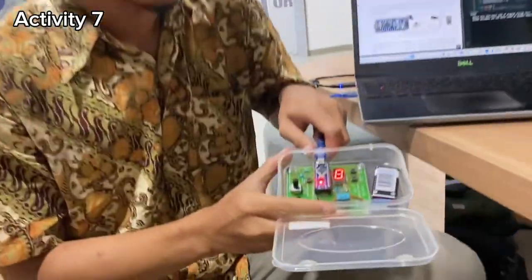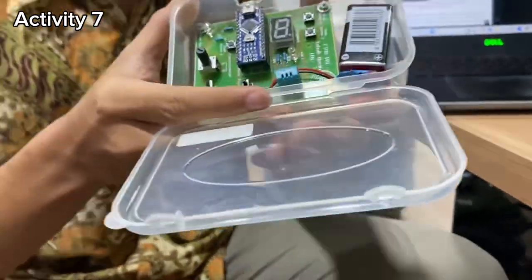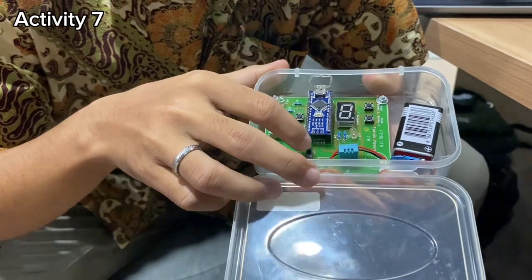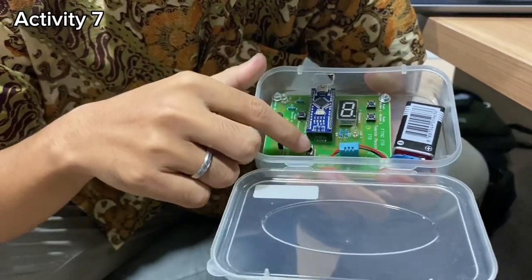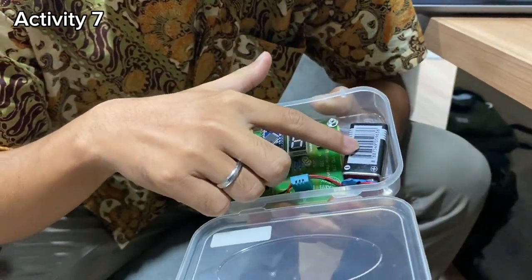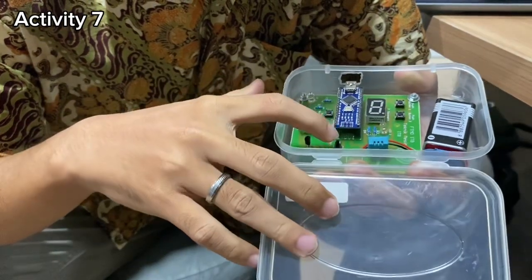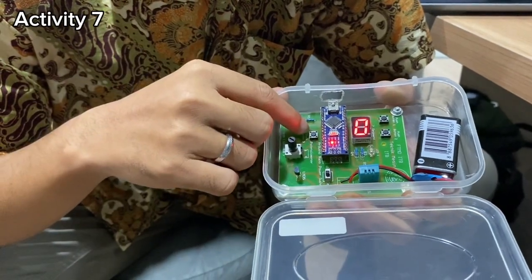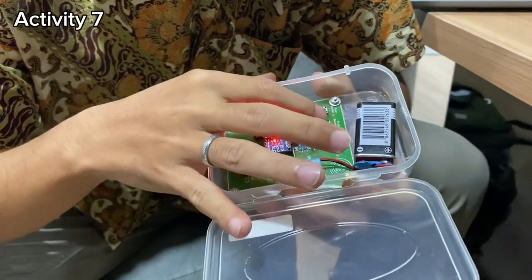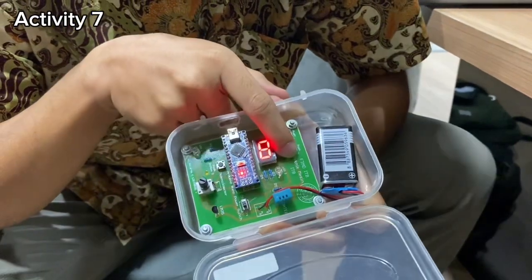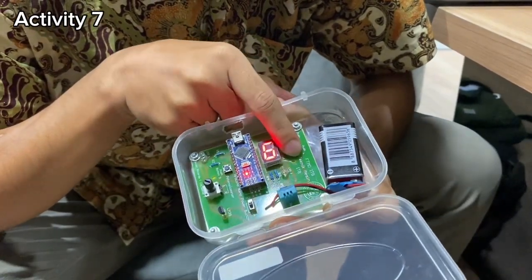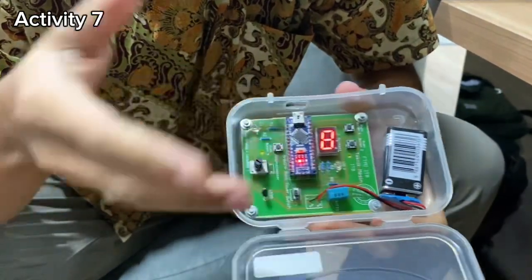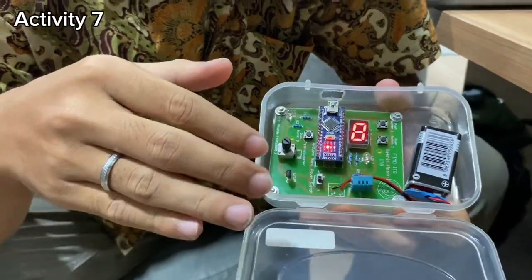Here is another way to turn on the Arduino, which is using the battery supply and turning on the power switch. Alright, so the Arduino is on. Same as activity number 6, but using battery power supply.